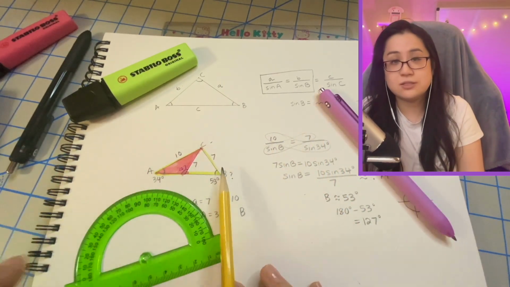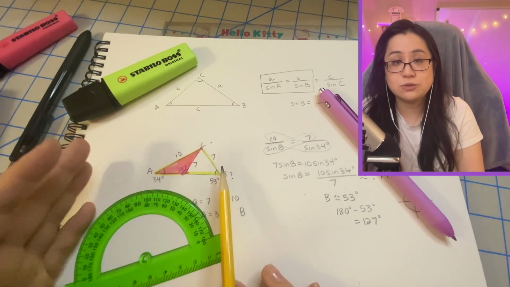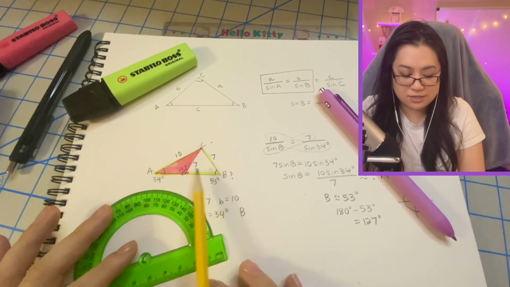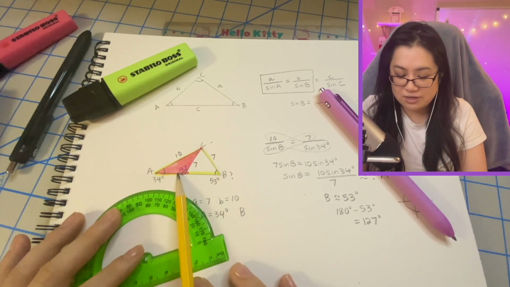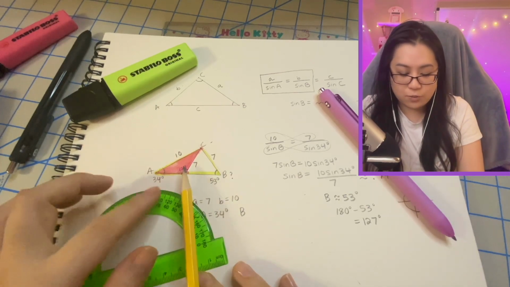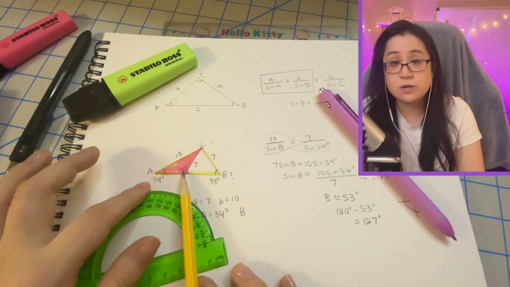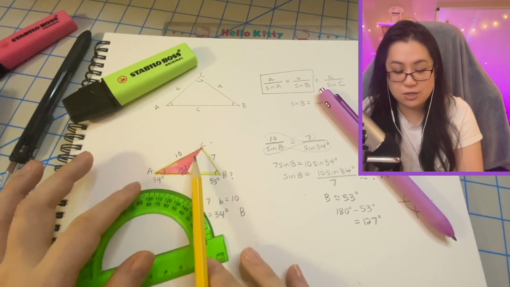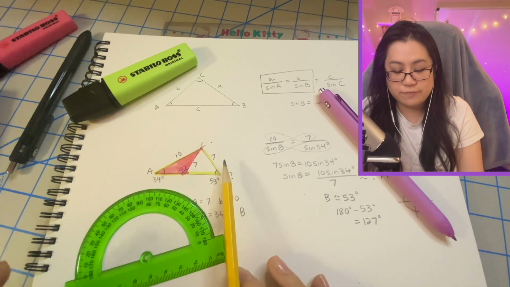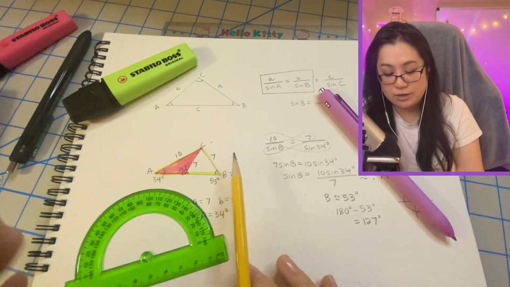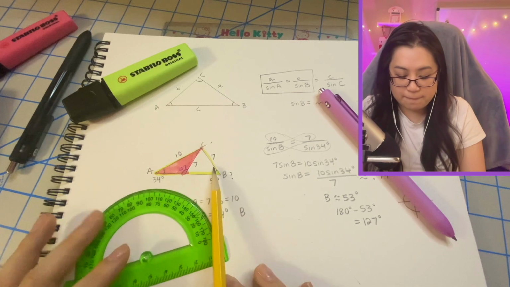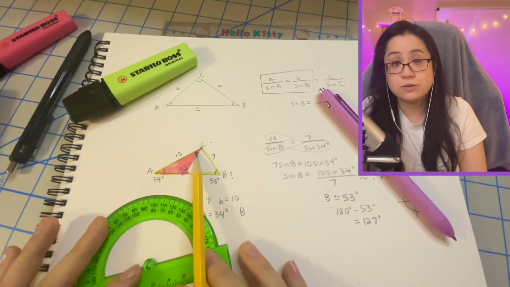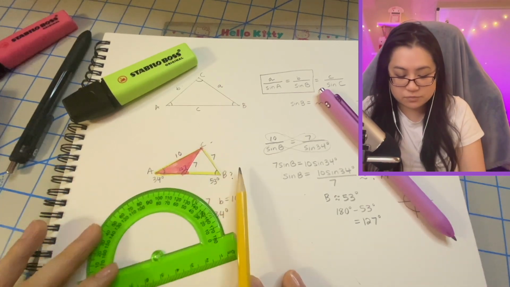But that doesn't necessarily mean that they fit into separate triangles, because if the angle is really big, let's say here, 150 degrees, 150 plus 34 is already 184, which leaves no room for this angle C. So in that situation, we would not have an ambiguous case, because there would just be one triangle.